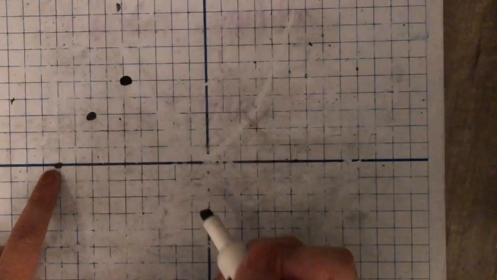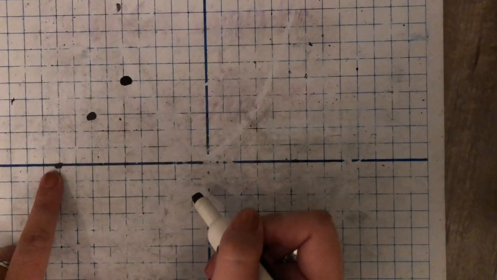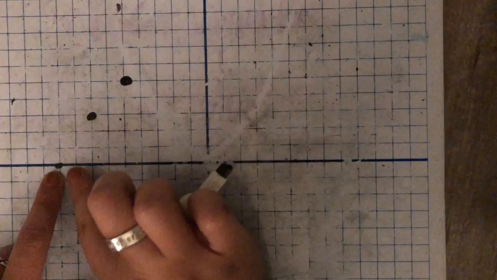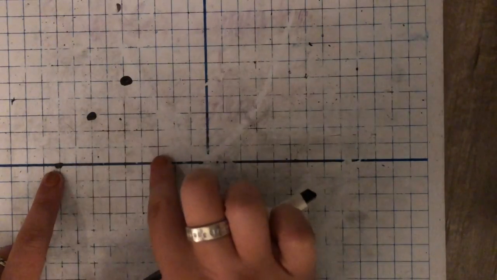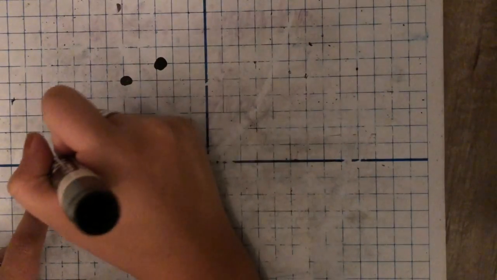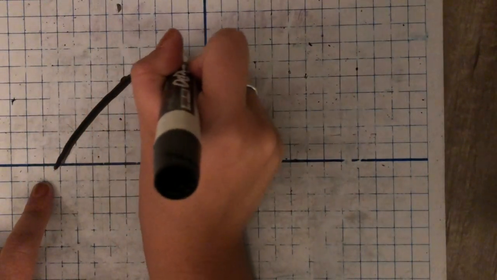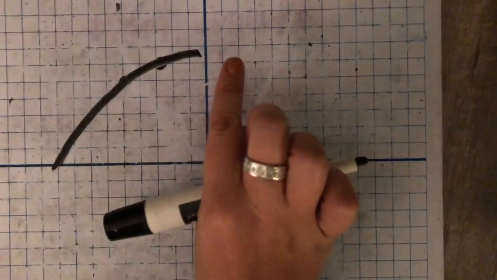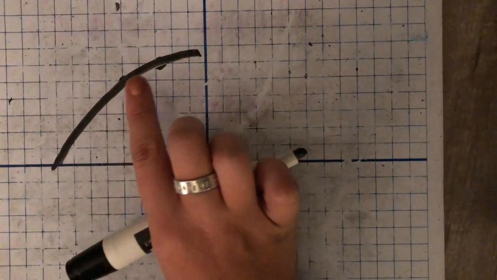Maybe he only goes this distance because his rate is decreasing. He's getting slower, so he's still making progress. He's still running forward, but he's getting slower, right? So then after another couple of seconds, maybe he only moves this much. That's starting to make this curve here. So he is still increasing. His slope is positive. He's increasing, but at a decreasing rate, right?